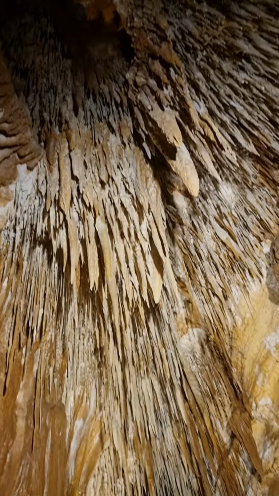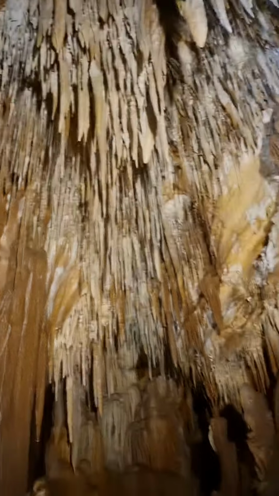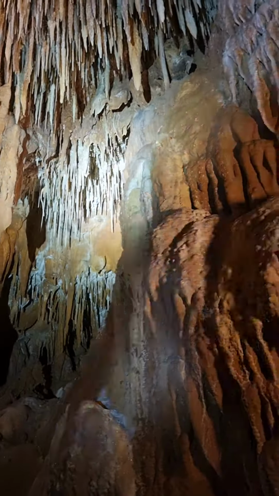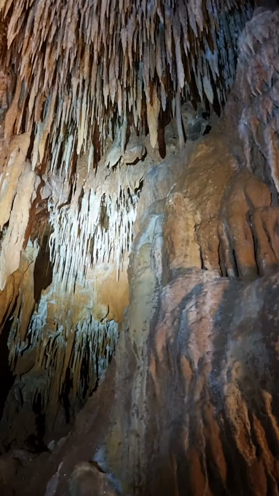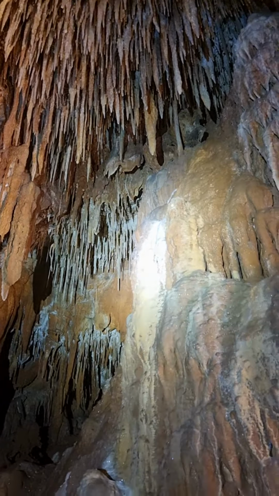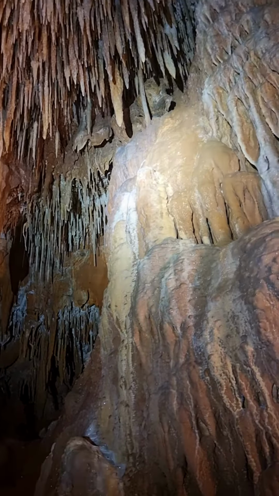The first type of formation that would have shown itself, these long thin ones over here, which are called straws, because they look like straws. You will notice that's a bit of a trend in the cave. Pretty much everything's called exactly what it looks like. Does make my job easy.